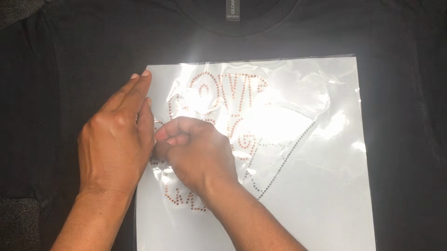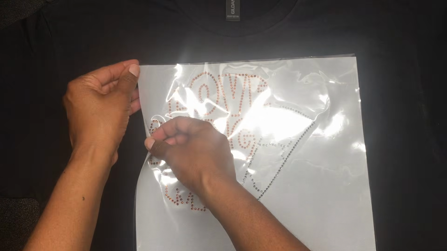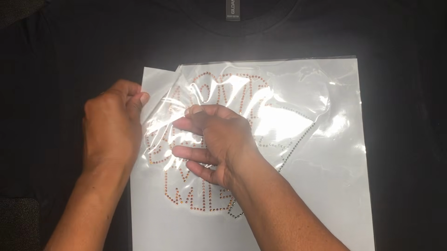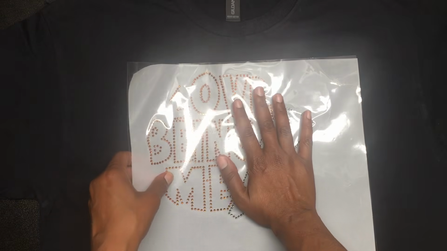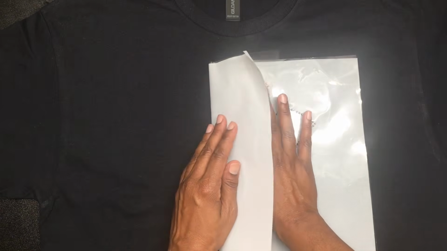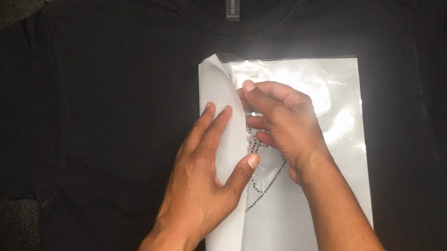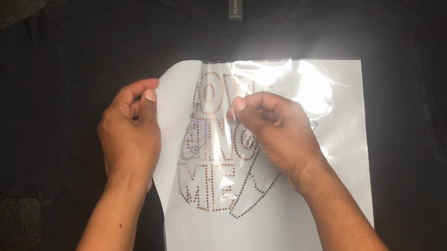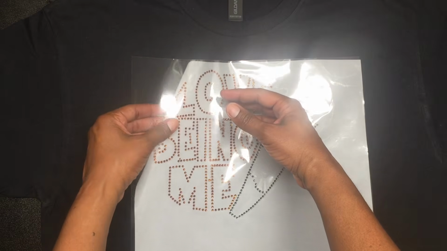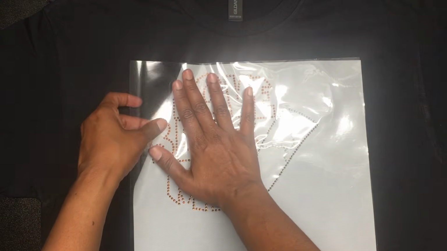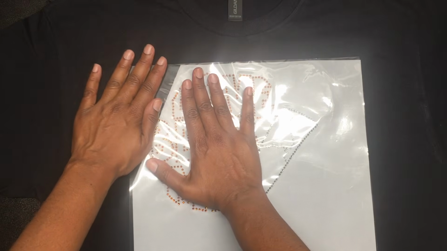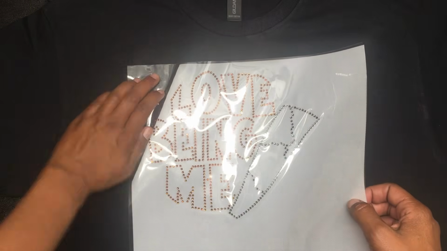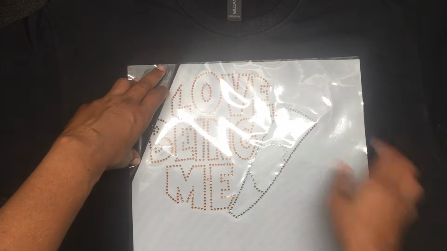So I'm going to lift up the design halfway. Let me hold it and lift it. And then I'm just going to place it, you want to be a little bit gentler than I am. And then I'm just going to fold it back. And then I'm going to place it onto the shirt so that it sticks to the shirt. That way, I know that's where the first layer is going to be.